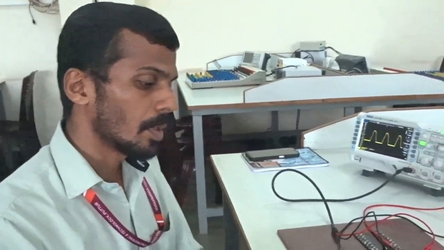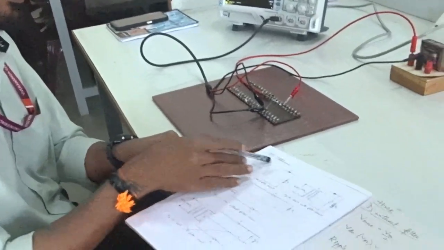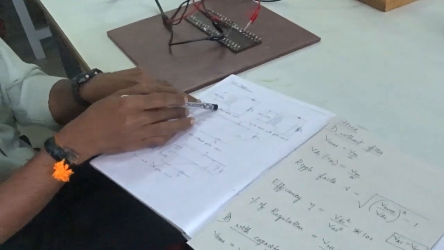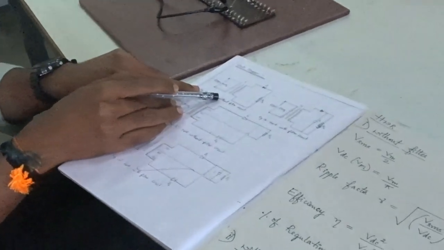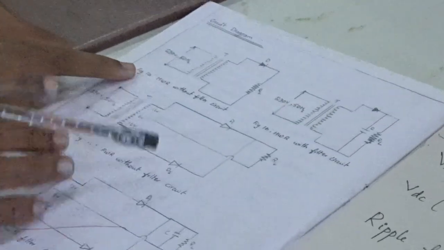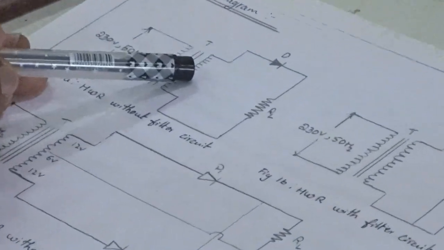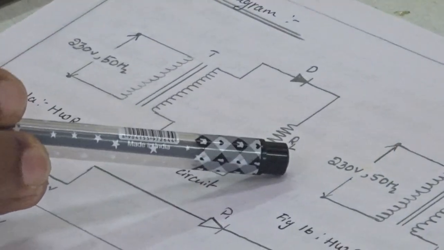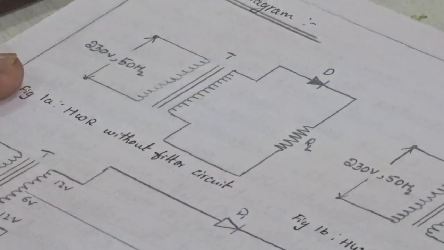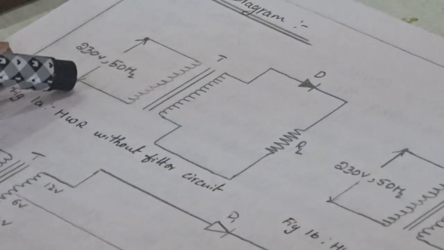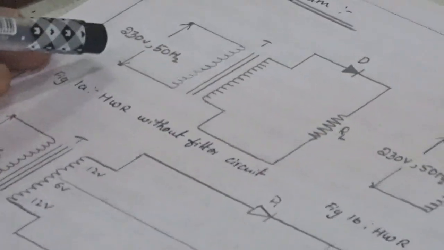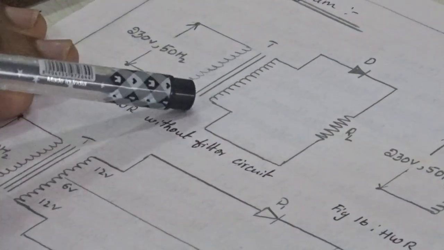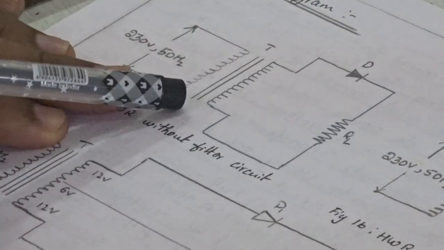As you see in this diagram, this is a half-wave rectifier circuit which consists of a step-down transformer, a diode and a load resistor. The main supply voltage, which is 230 volt, will be given to the step-down transformer.